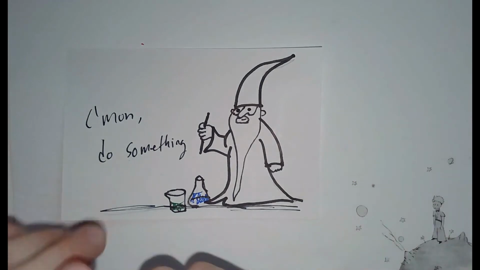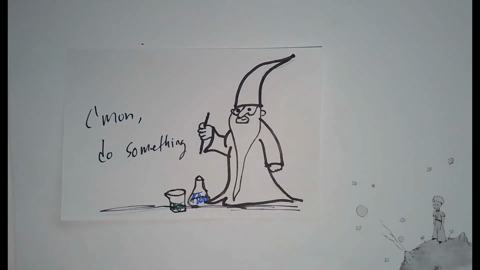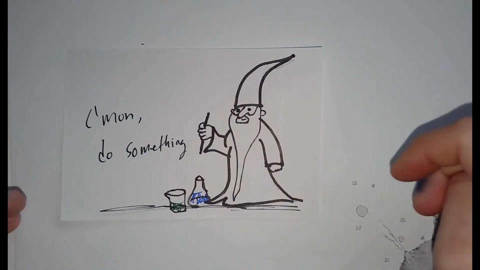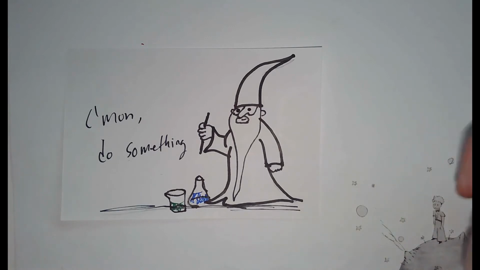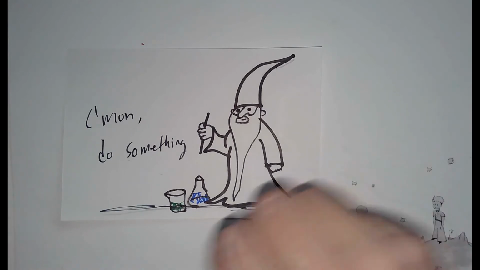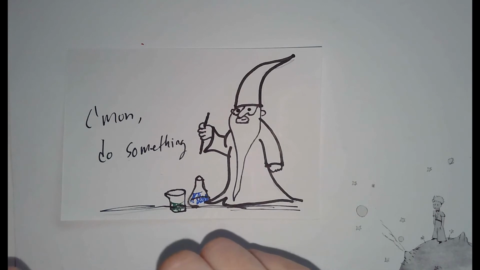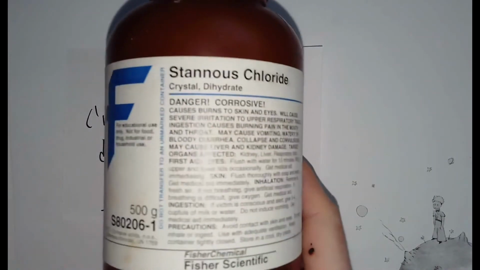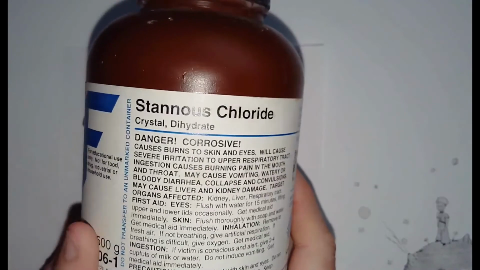But I'm going to show you a picture of the setup we're about to use to make a reaction happen by forcing oxidation reduction without using chemicals. We're only going to use one ingredient, as a matter of fact. And that ingredient is just tin(II) chloride, stannous chloride.